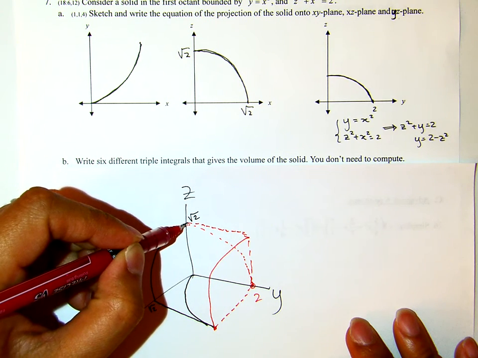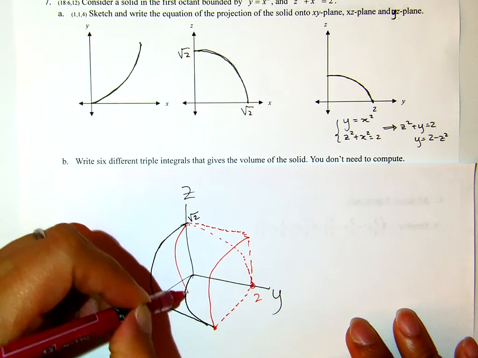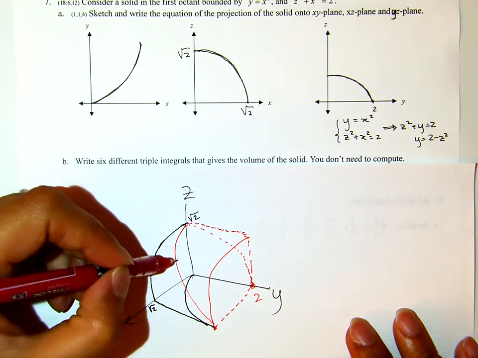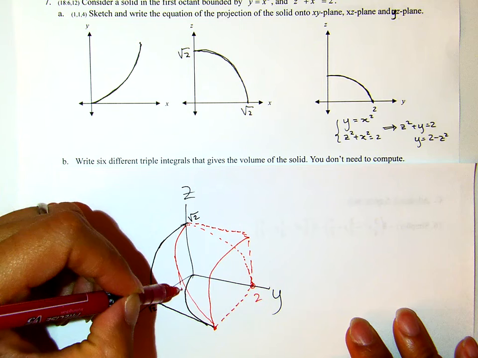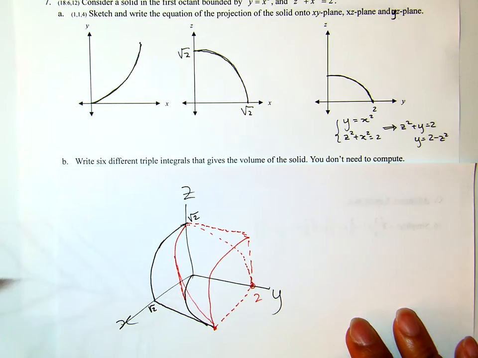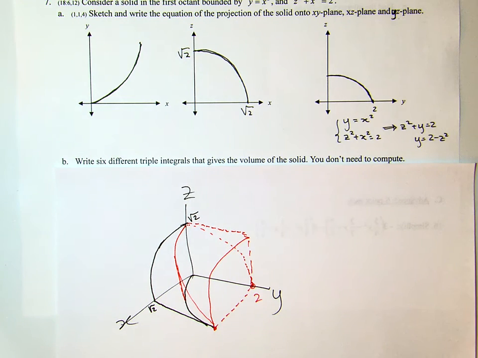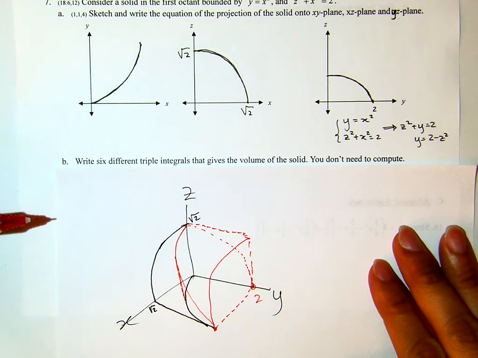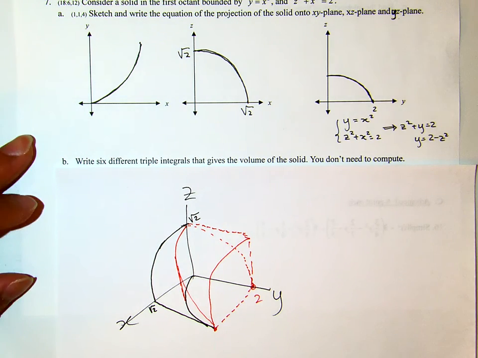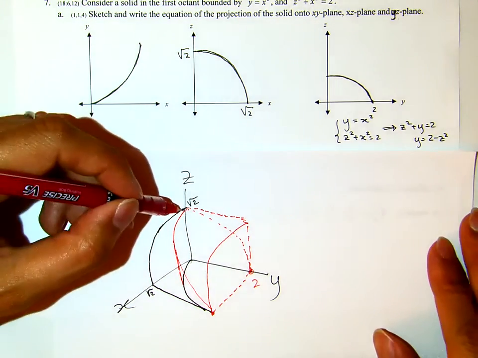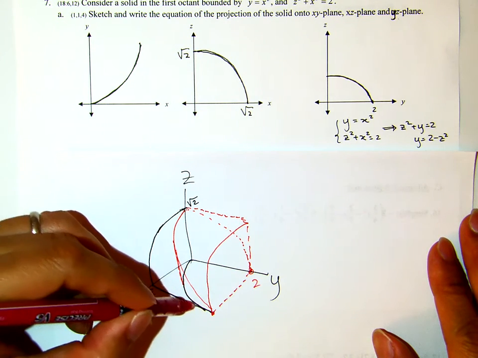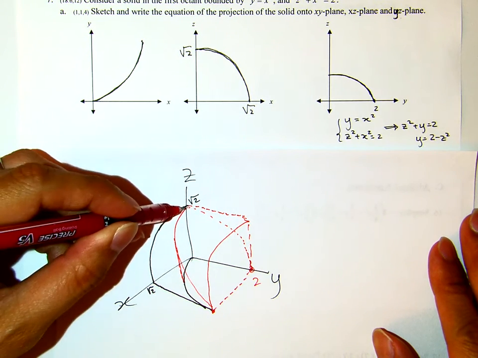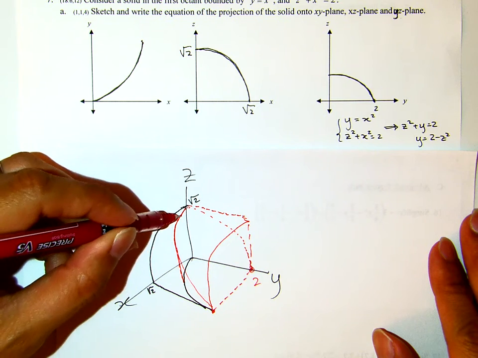So maybe something looks like this. If we look back, the solid will be bounded by this one here, and this is the curve in the air.